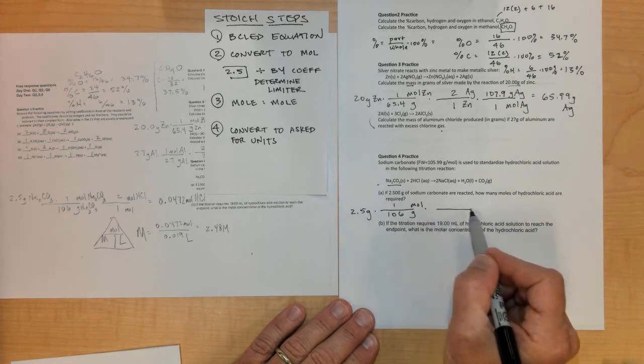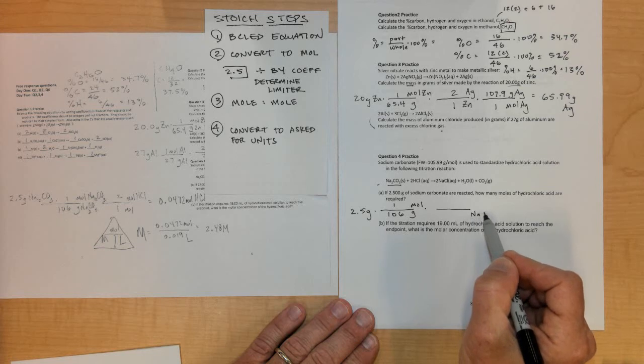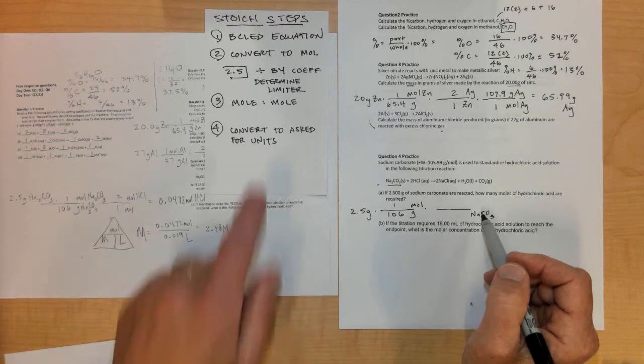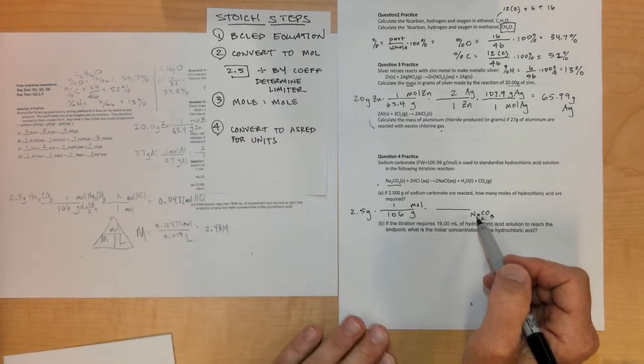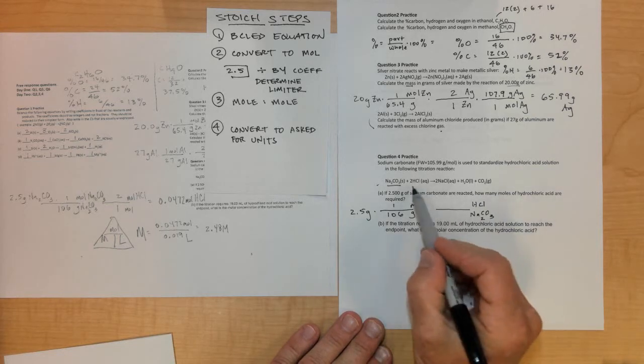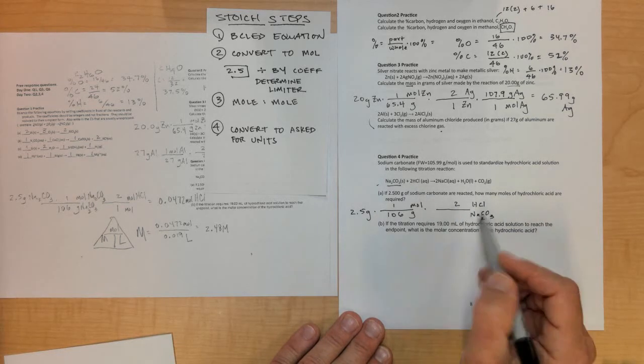And then step number 3, putting sodium carbonate in a position where it's going to cancel, and then go to my new set of mole units that I want to know. And I want to know hydrochloric acid, so put that on the top. And for every 2 hydrochloric acids, there's 1 sodium carbonate.